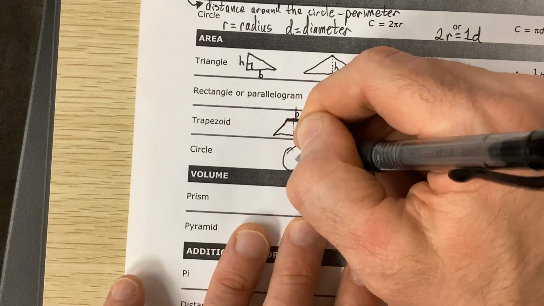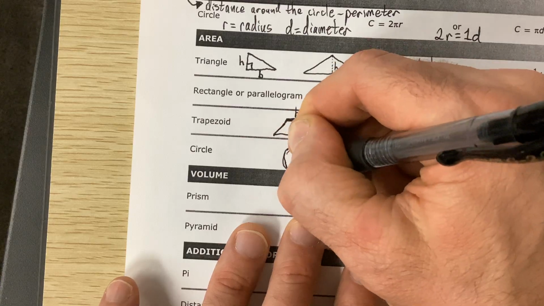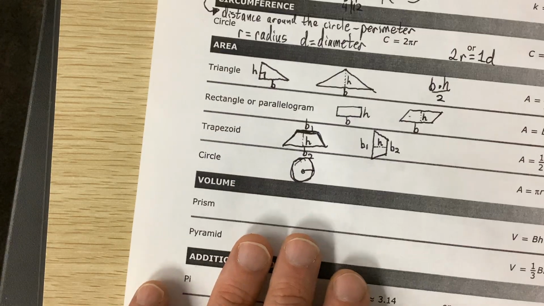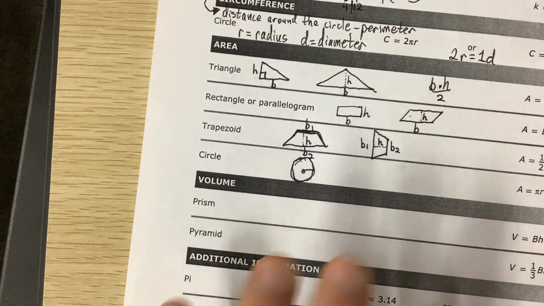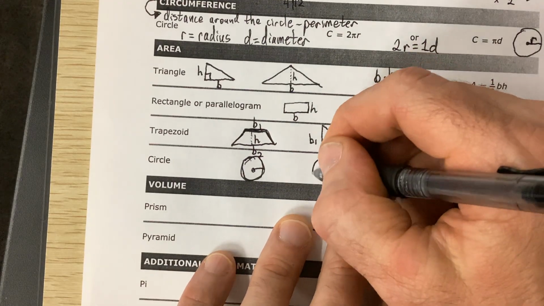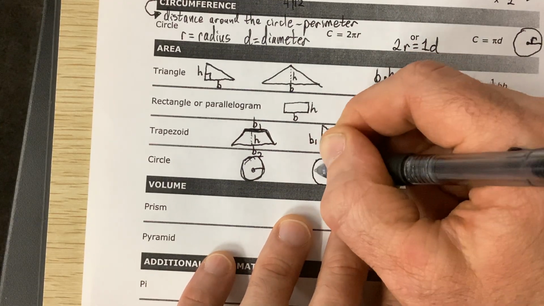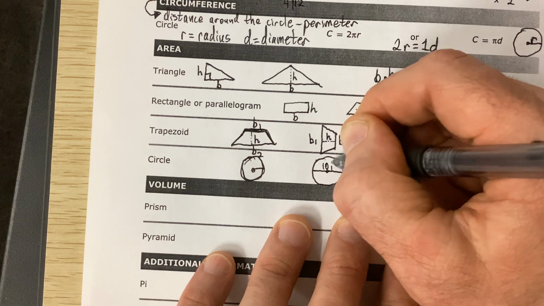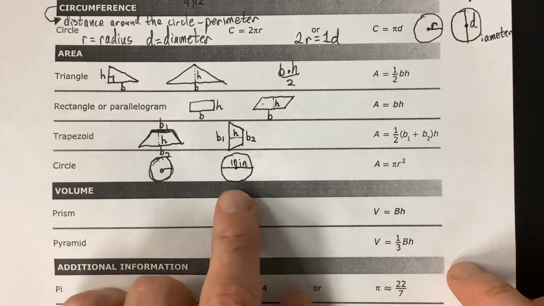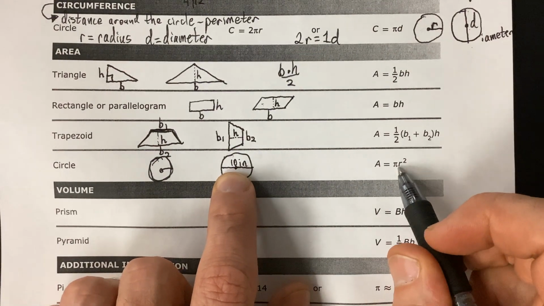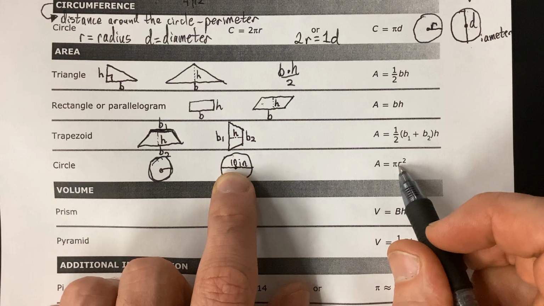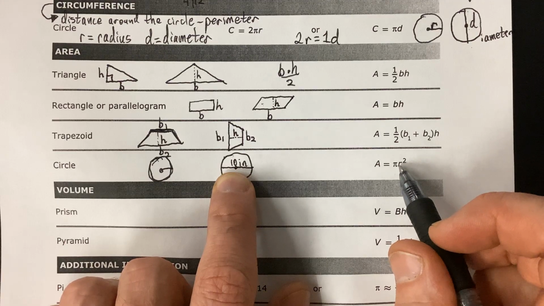Okay, for a circle, to find the area, we need this. So if you have a circle like this, 10 inches, am I going to plug in 10 for this right here? No, why not? Yes, ma'am?